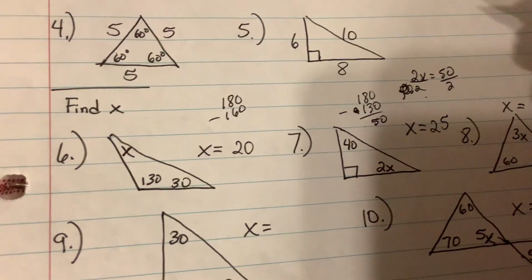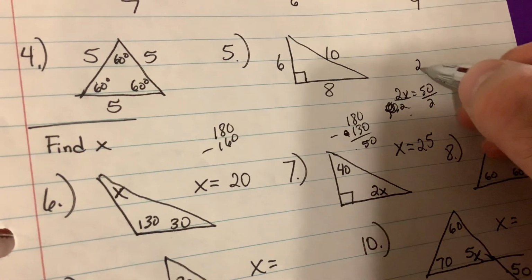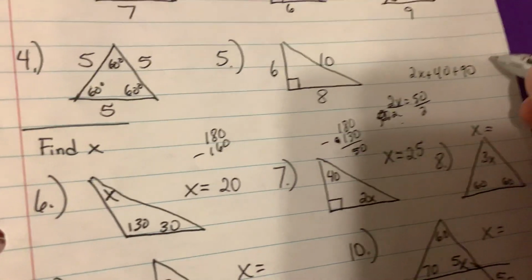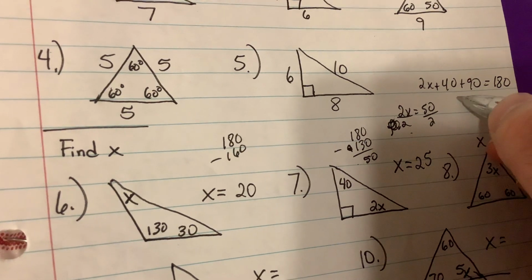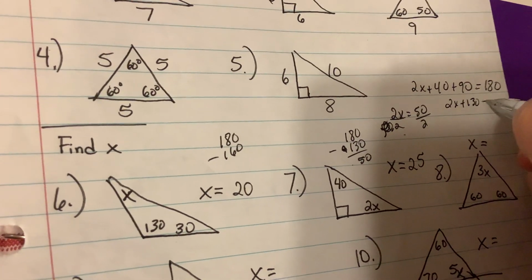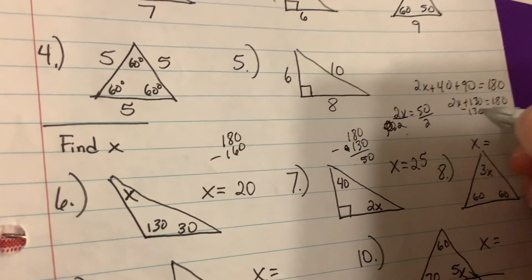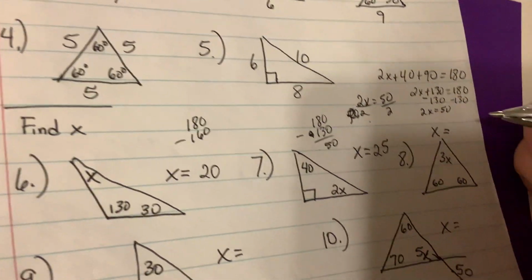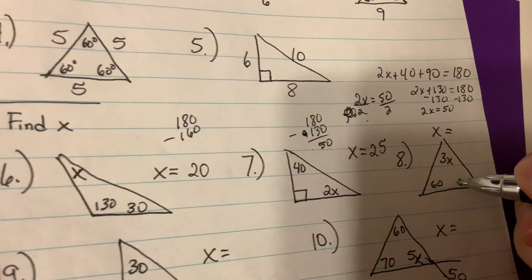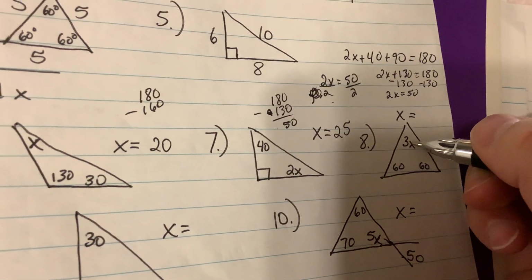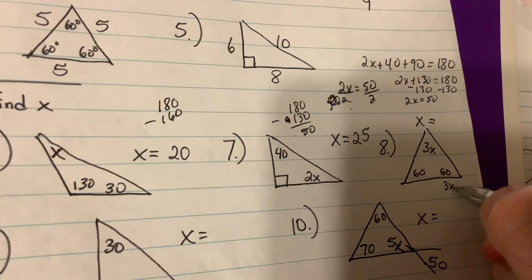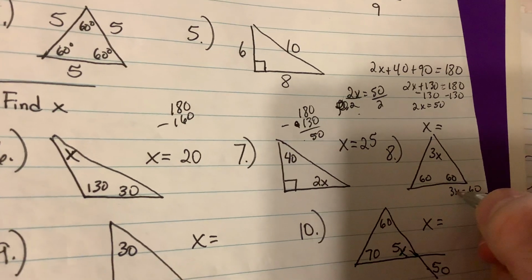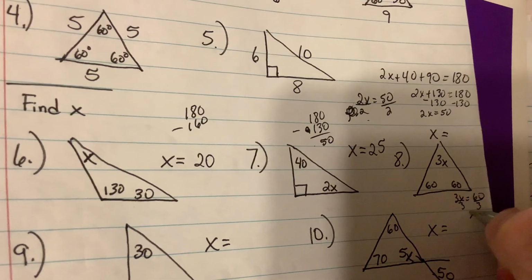You could also set this up, if we're doing them like these others earlier, we could do 2x plus 40 plus 90. That's this angle plus that one equals 180. And you still would have got 2x plus 130 equals 180. Then move the 130. And you got 2x is 50, and then you would have still divided by 2 and got 25. Okay, so 60 is 120. You subtract that from 180, you get 60. So 3x equals 60. This angle is 60, but that's not what x is. 3x equals 60. Divide by 3, and x is 20.